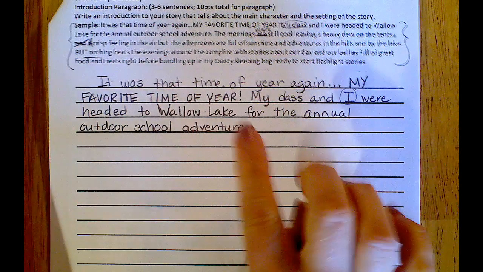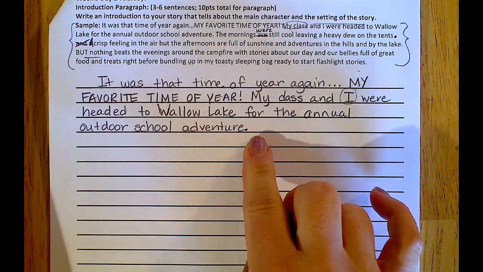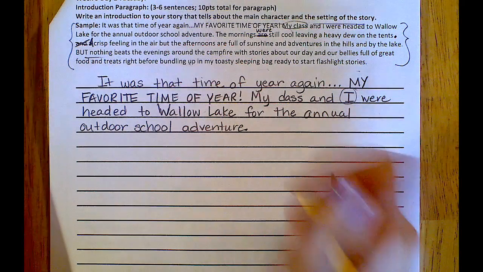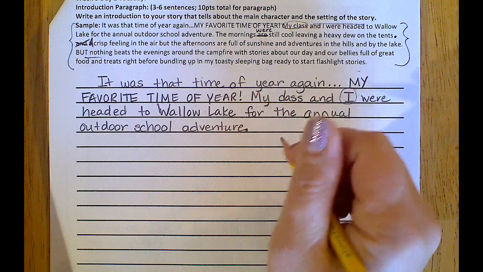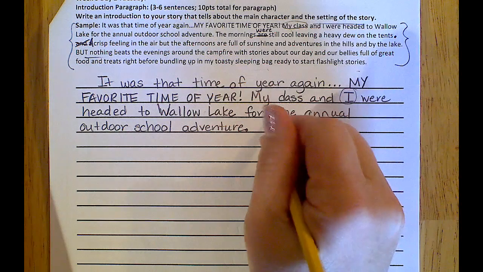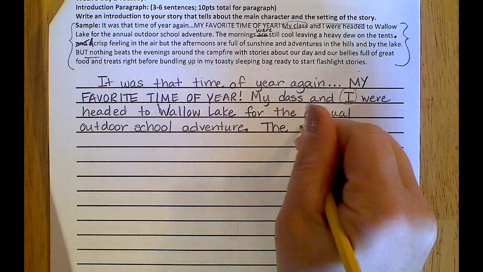I've never actually been to Wallowa Lake without my class, and my goal is to go in the summer, and it ends up being booked so often I haven't been able to go.